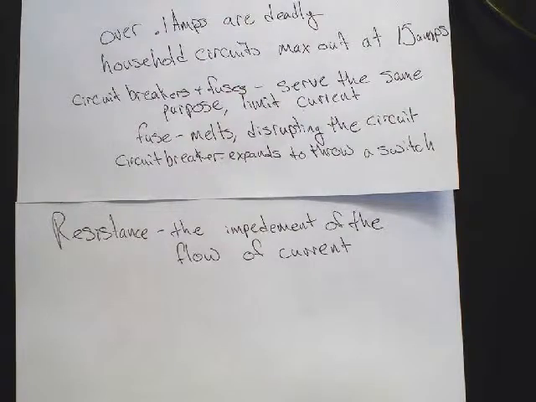So some of that resistance could be in the form of heat. So like we want to talk about a space heater. A space heater is a resistor because it's taking that electric potential energy, turning it into thermal energy. Toaster, very good example of a resistor. Your computer, a lot more complex, but effectively a resistor because you're taking that electric potential energy and you're turning it into something else.